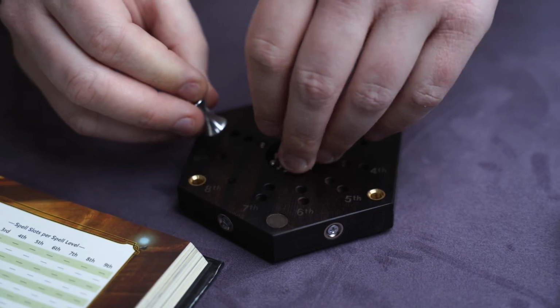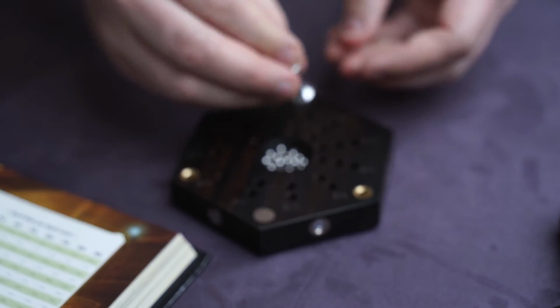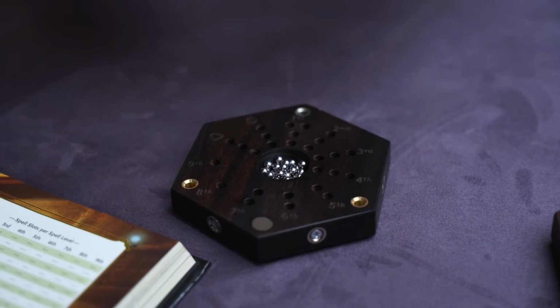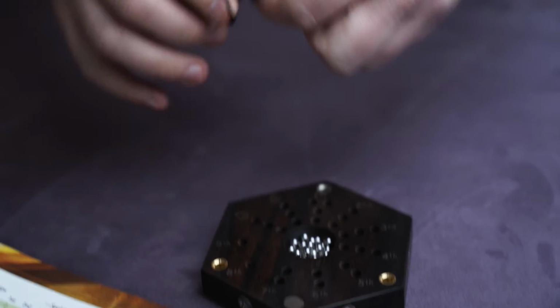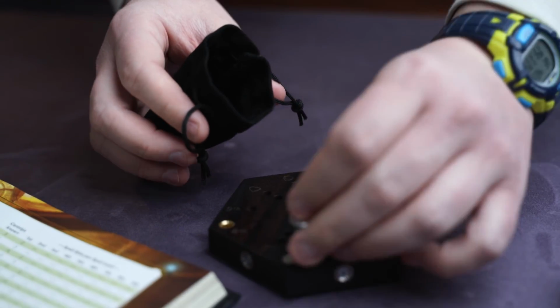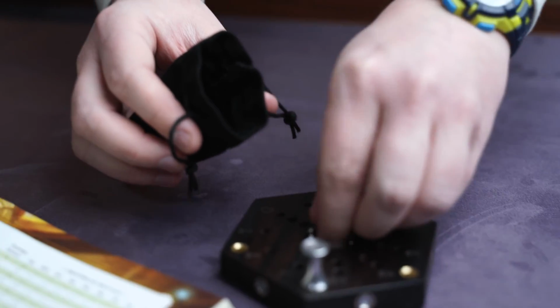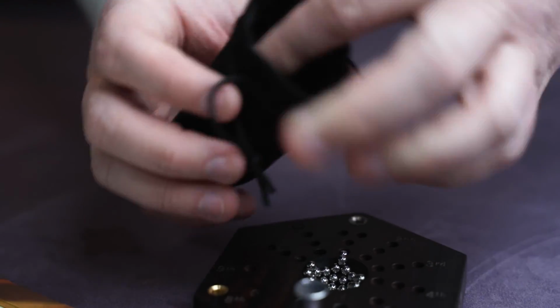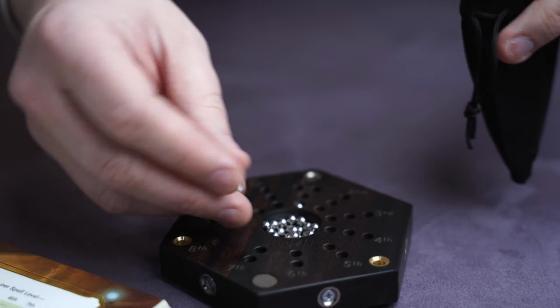Oh, some people have asked too, we show this on the page, but just to be clear, how you store all these when you're not playing. They actually all come in this handy pouch here. So you can just drop everything in that at the end of the session so you don't misplace any of these little bearings here. And yeah, you get the idea. I'm not gonna dump them all in right now, but yeah, that comes with it.